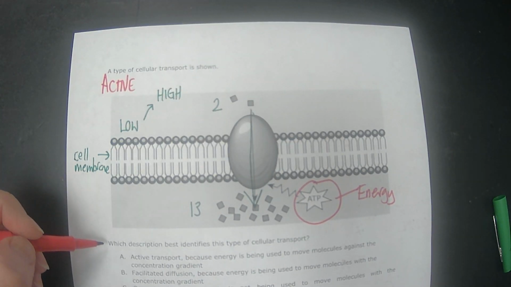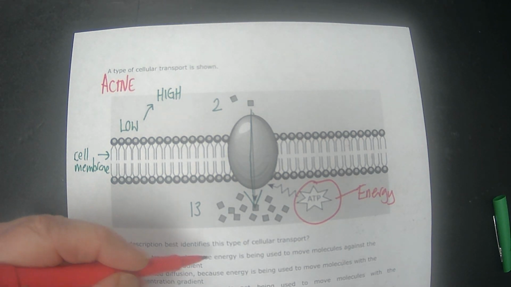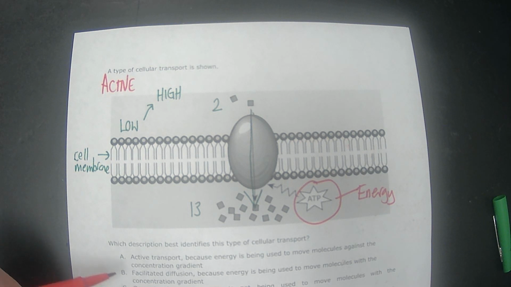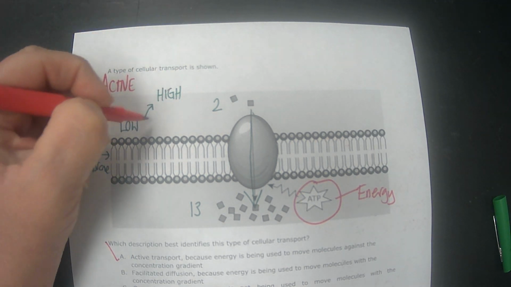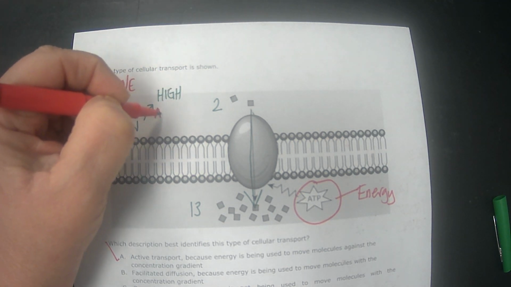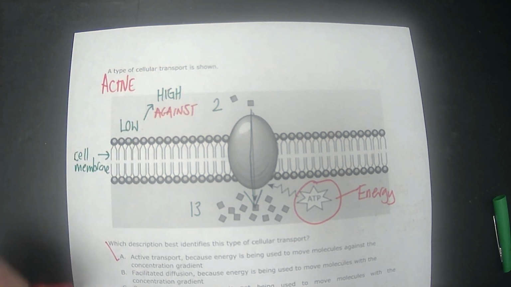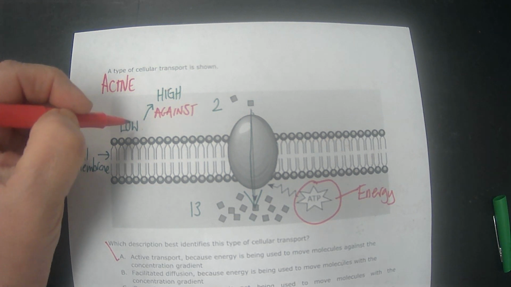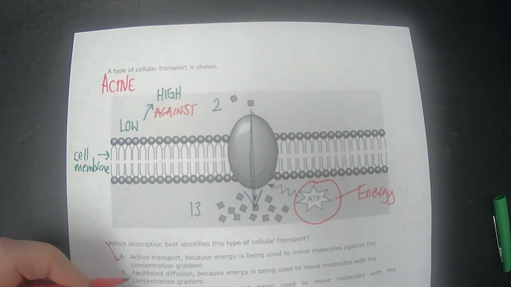Okay, so let's look at the answer choices. Which description best describes this type of cellular transport? Active transport because energy is being used to move molecules against the concentration gradient. Check, because we are going from low to high, so we are going against, right? Remember, against the concentration gradient. Anytime you're trying to put something where there's less of it, move it to where there's already more of it.